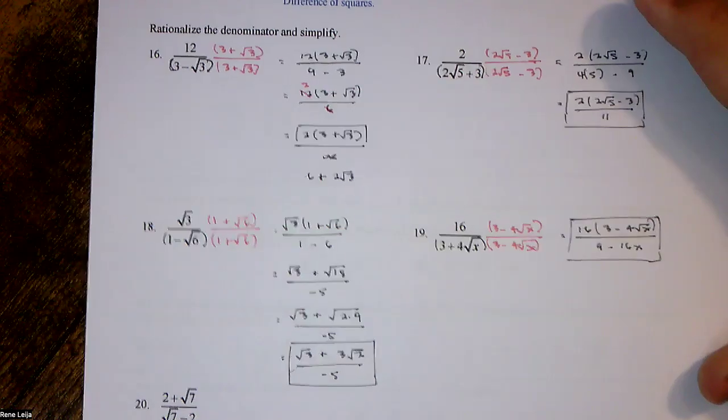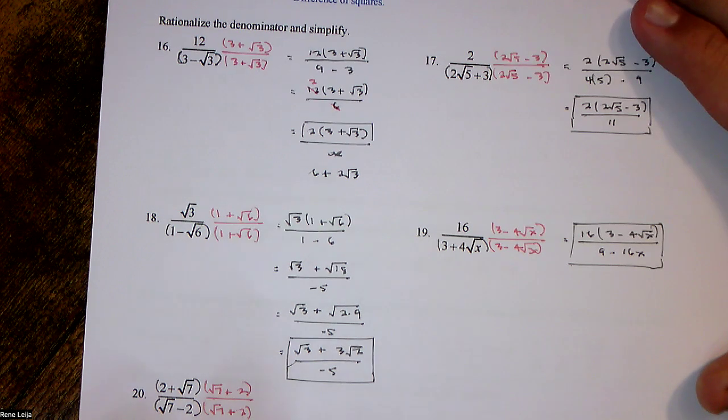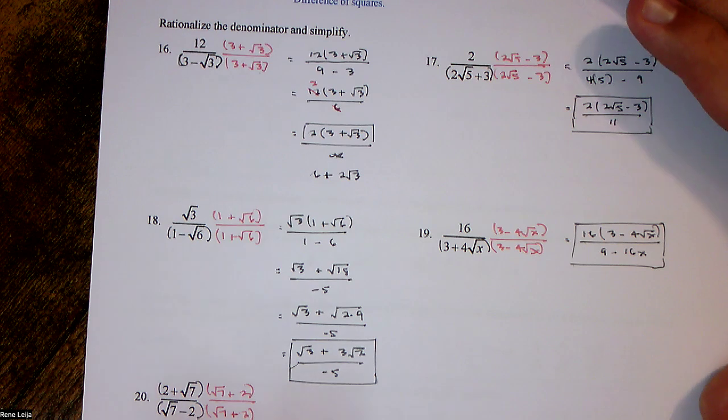Okay, one more. So we're going to wrap the denominator. Here, I'm actually going to wrap both in parentheses. Anytime you have a binomial, you want to wrap them in parentheses. So the conjugate is going to be root 7 plus 2. So now we're going to have to FOIL. So 2 root 7 first. Outer is going to be a 4.